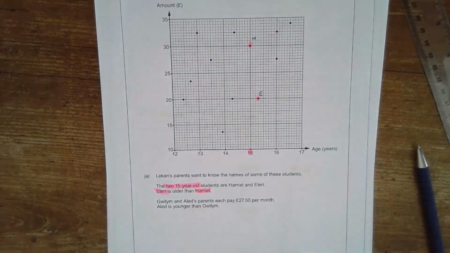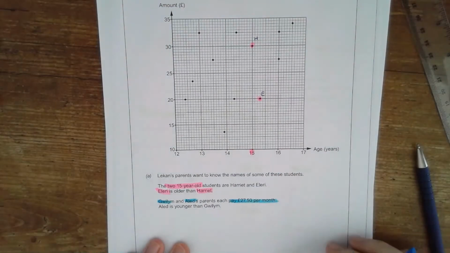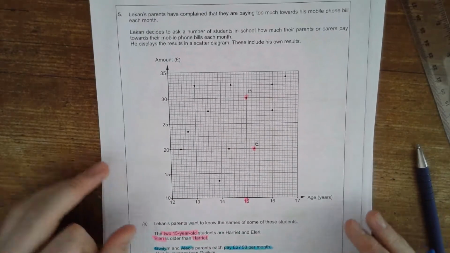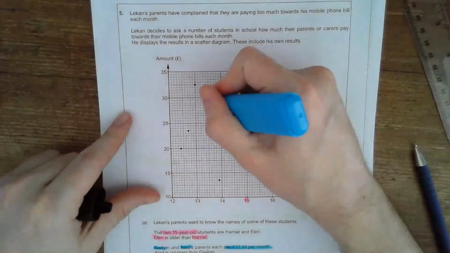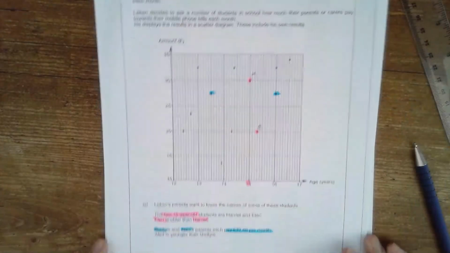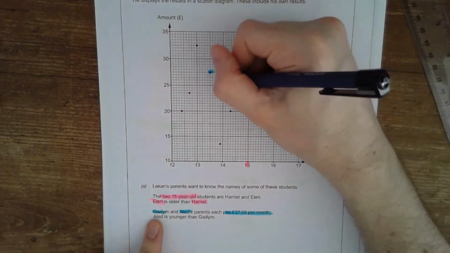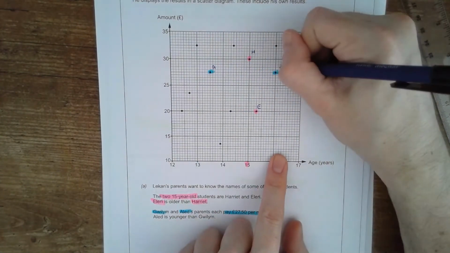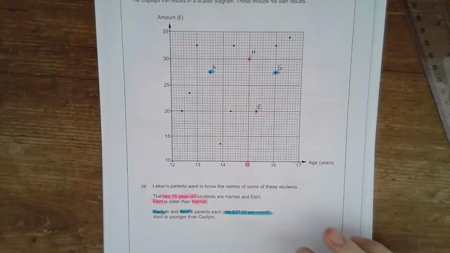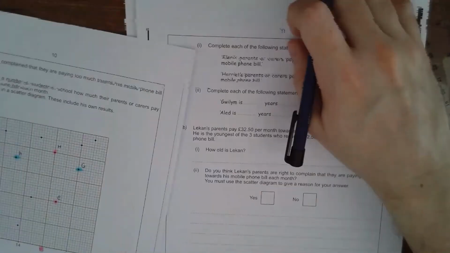And then we're told here that Gwilym and Alid's parents each pay $27.50. So where's $27.50 on the graph? $25, $30, $27.50 will be in the middle. So these 2 points here and here. We're told that Alid is younger than Gwilym. So this person is younger at 13 and a half. Gwilym is exactly 16. Okay, so I can identify those dots there, those scatters.